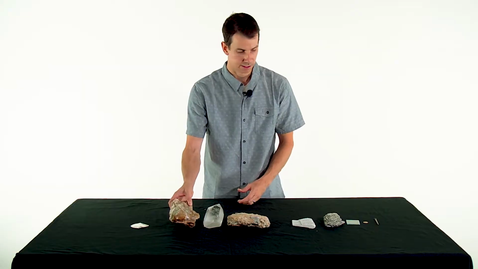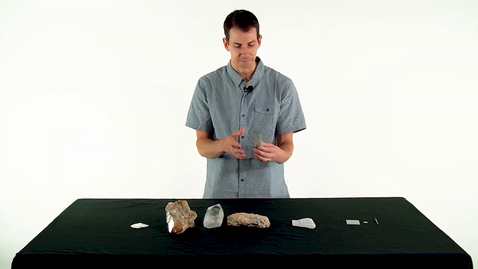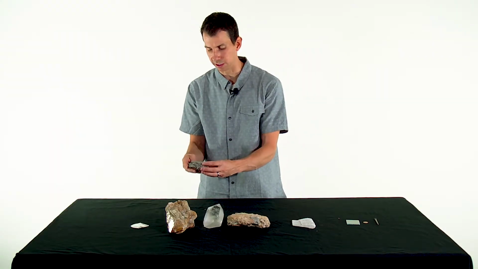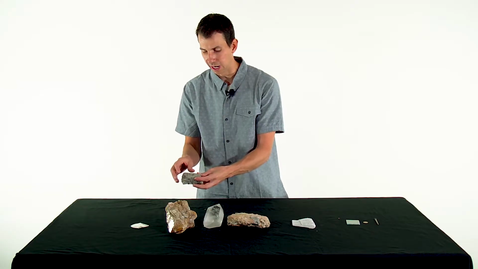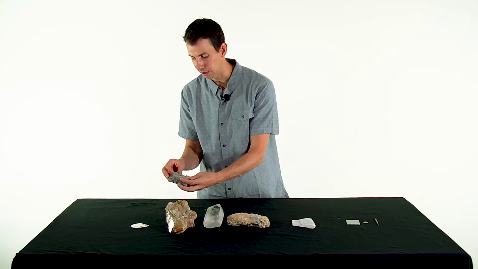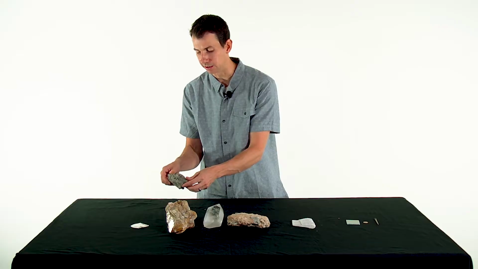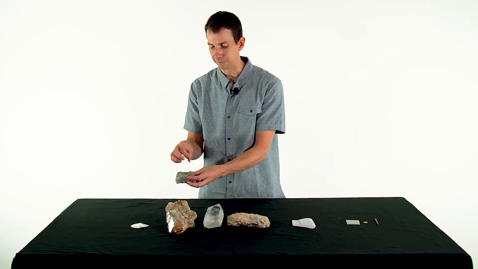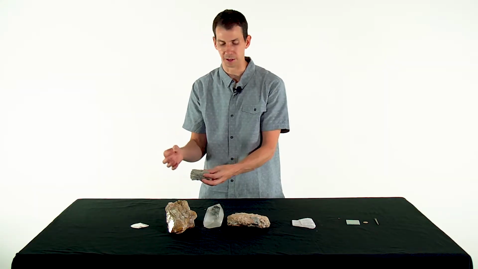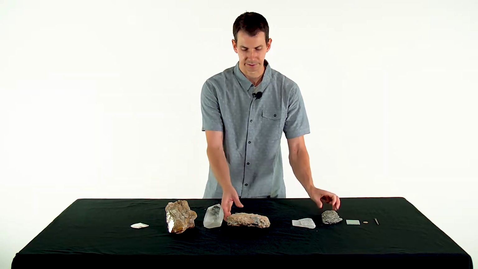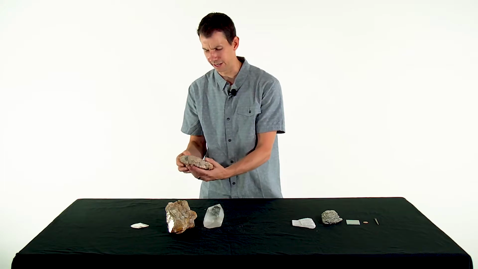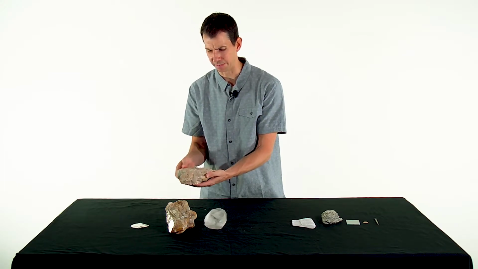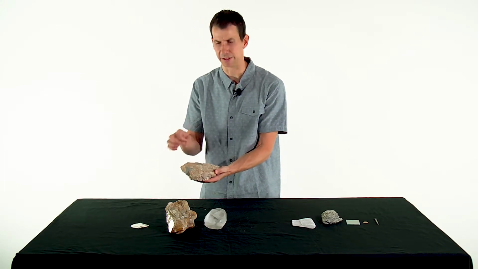If we look at this mass right here, this is also a rock. You can see the different colorations within this rock. Those, once again, are different minerals. So you have different minerals that are combined together to form a rock. This right here is actually a rock made up of different rocks, which are then made up of minerals.